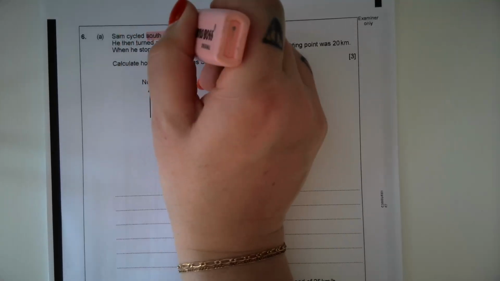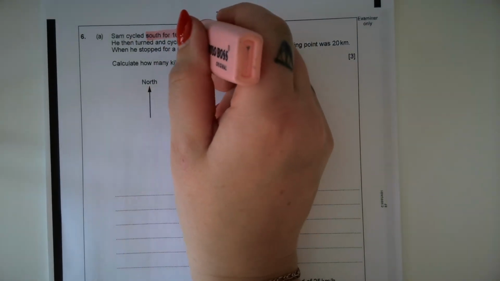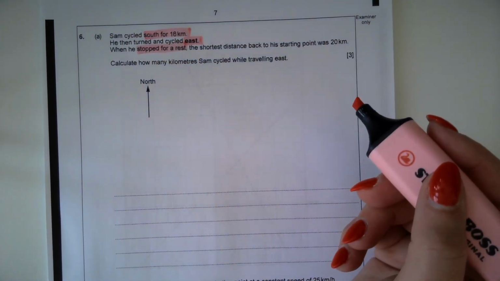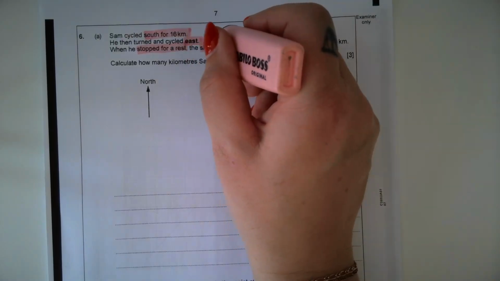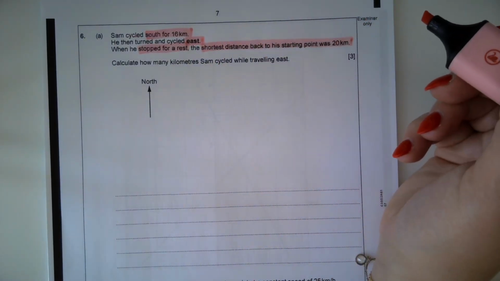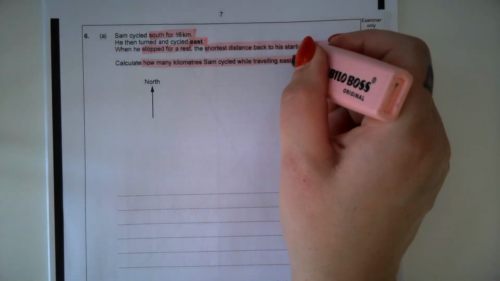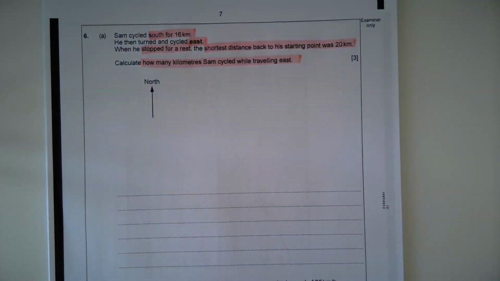Okay, 6a. Sam cycled south for 16 kilometres. He then turned and cycled east. When he stopped for a rest, the shortest distance back to his starting point was 20 kilometres. Calculate how many kilometres Sam cycled when travelling east.